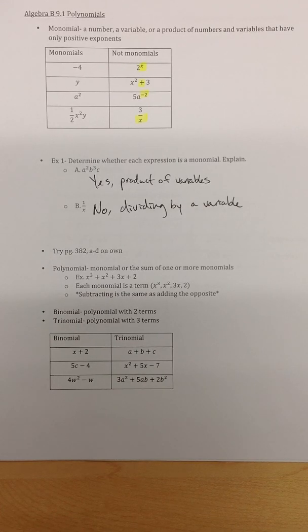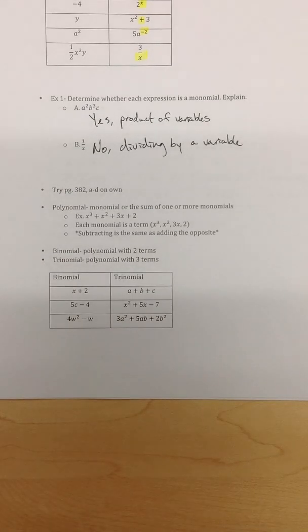Okay, the next thing here is polynomials. Poly means many, so it's many monomials put together. A polynomial is a monomial or a sum of one or more monomials.